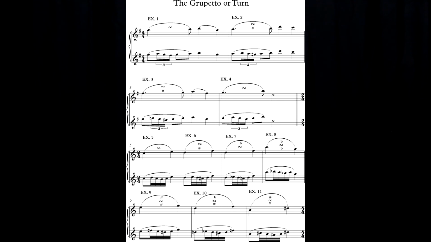Let's take a look at example 7. If you look at example 7, you notice this time we have an accidental above the Grupetto sign. What does that mean? Do you remember? It means we add that accidental to the highest note of the turn. In this case, the highest note will be an E, so we make it an E flat. I'll play with and without the turn.